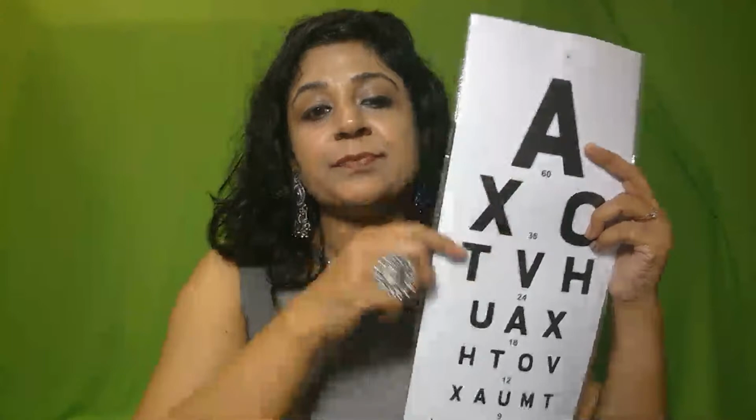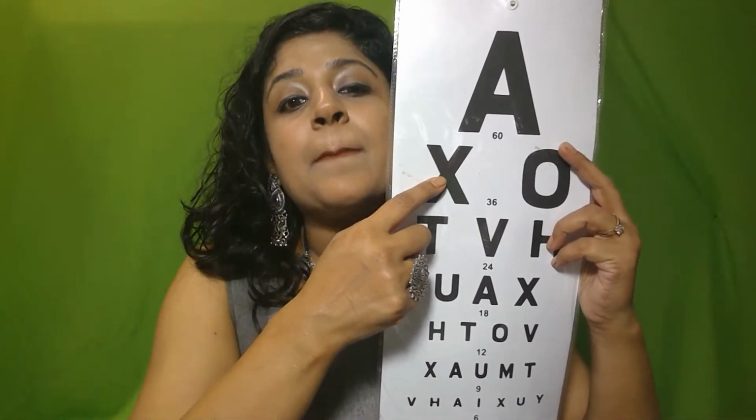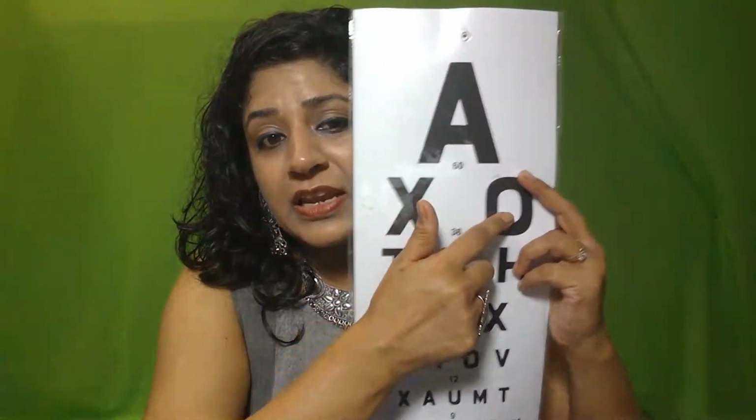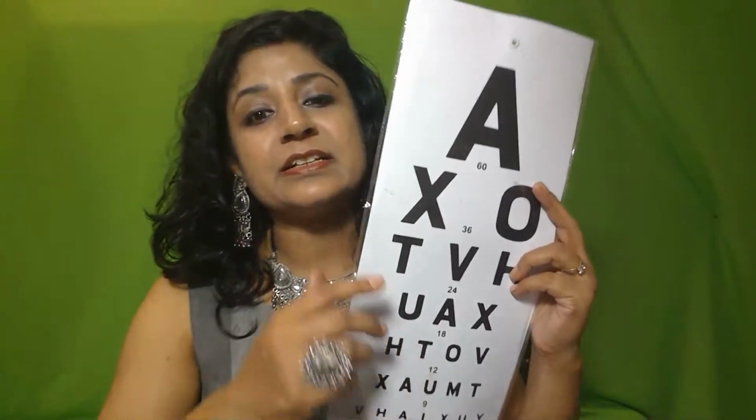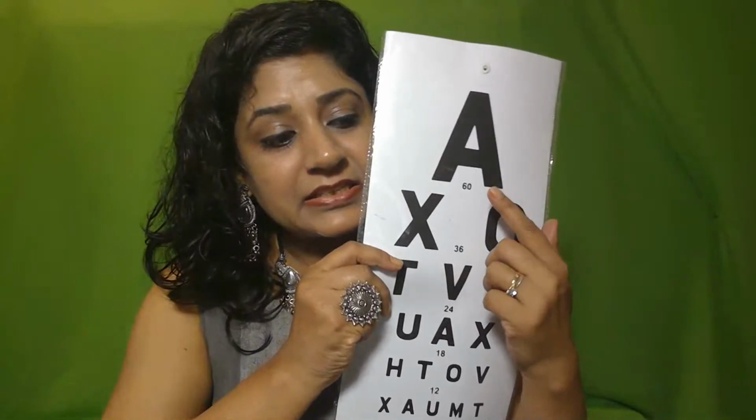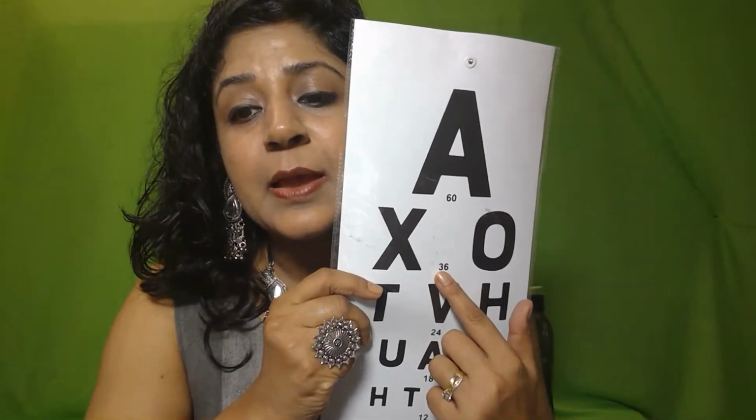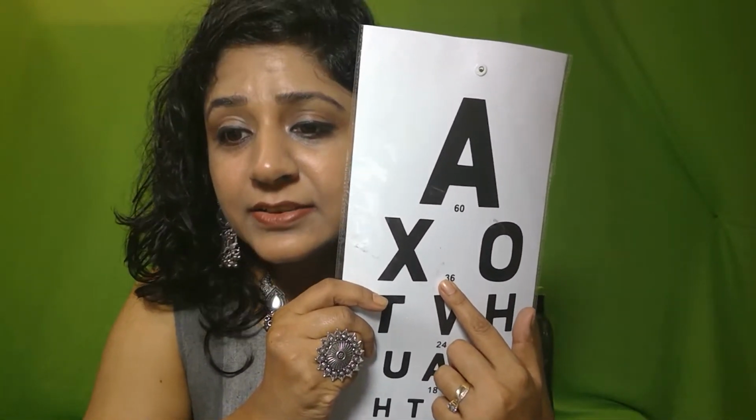Then, uske baad, if a person is suppose reading the A and X, he is not reading O, he is reading A and X, then I will say it is 6 by 36 partial. So that is the meaning of partial. He is able to read this line, but not all the letters. Then I will say it is 6 by 36 partial. Are you getting this?